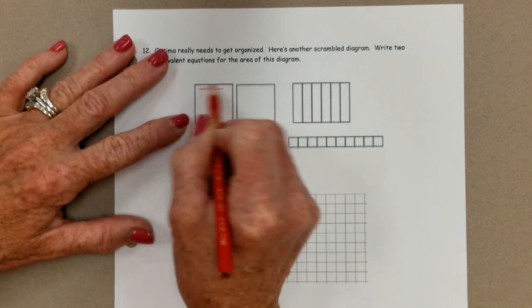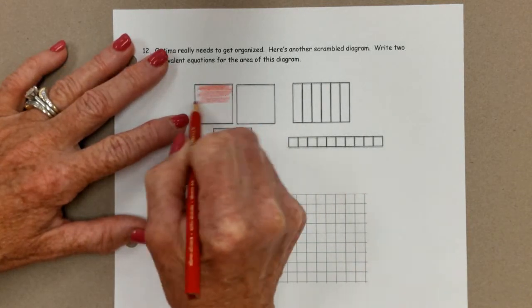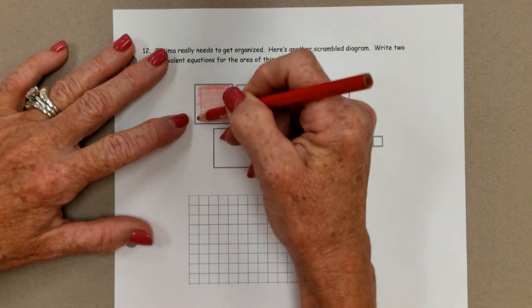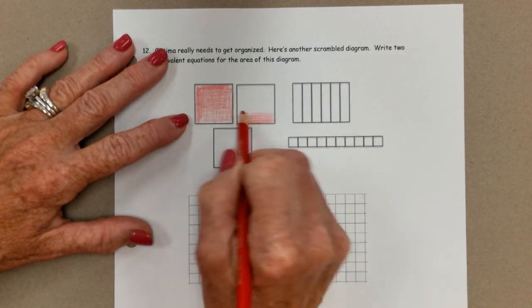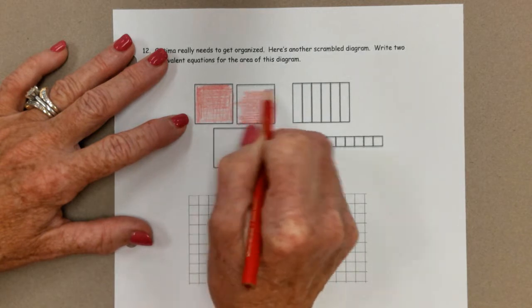Now, we've talked before that these basic squares, our basic starting square, is always a side of x by x, and we are going to color those red.